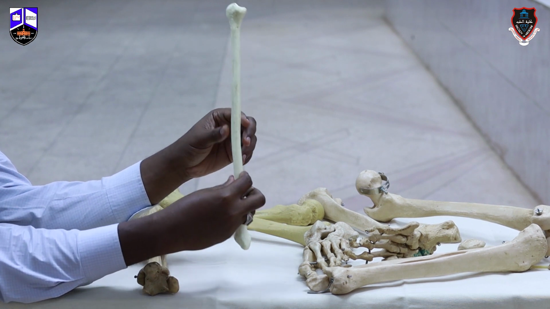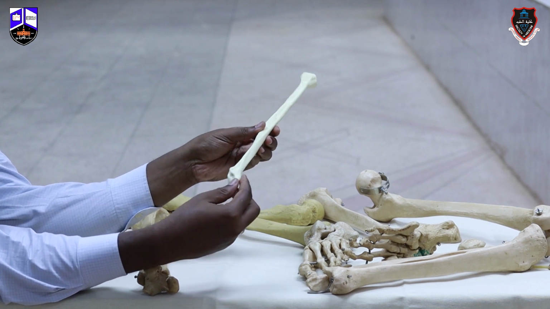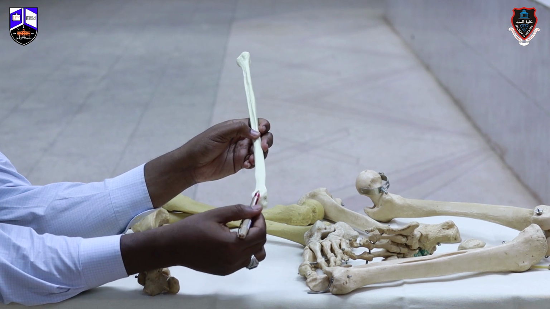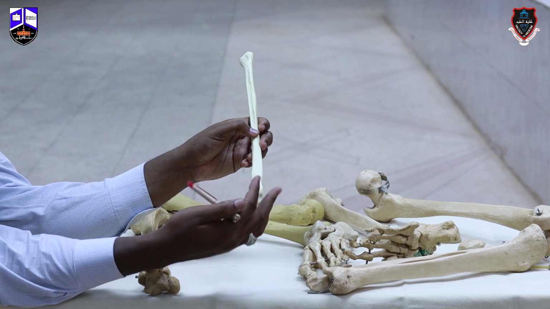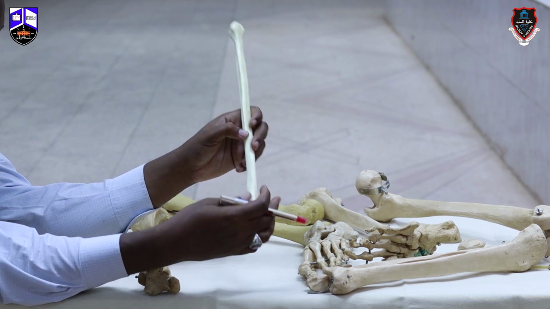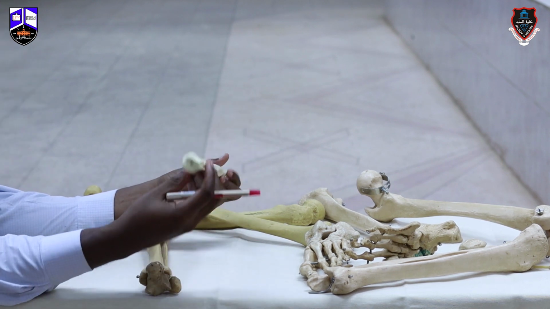Then this is the right fibula. And this lower facet here medially is the facet for the distal tibiofibular joint, which is a fibrous joint. Okay, the fibrous joint. So this is in general the feature of the fibula.